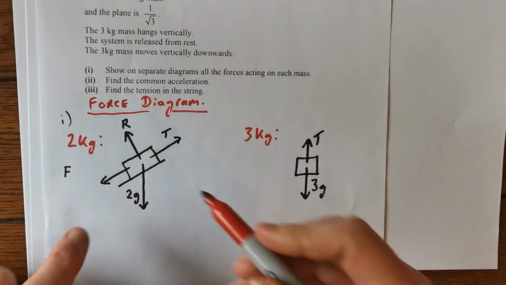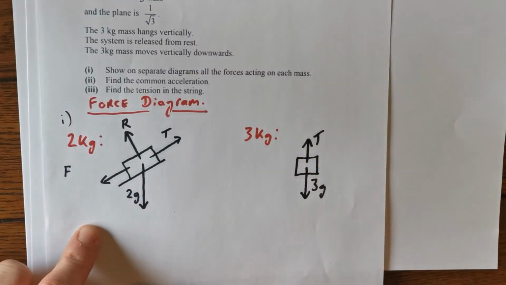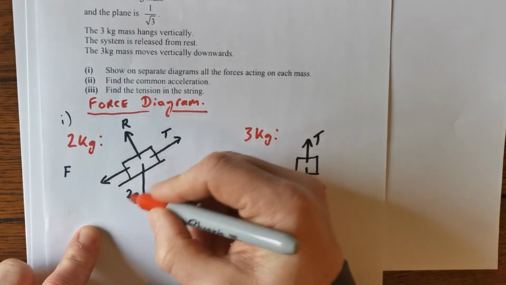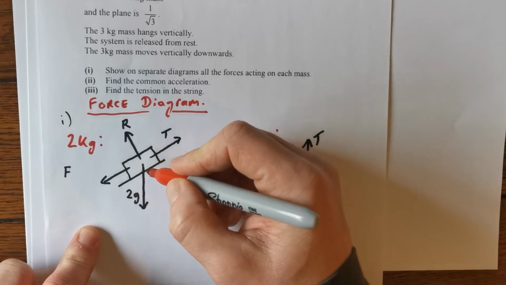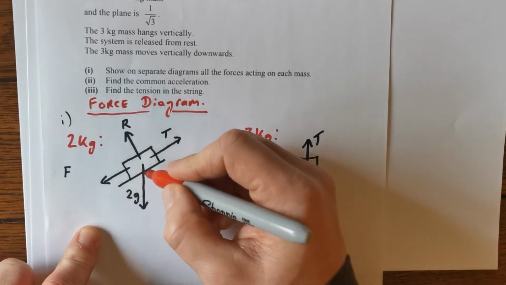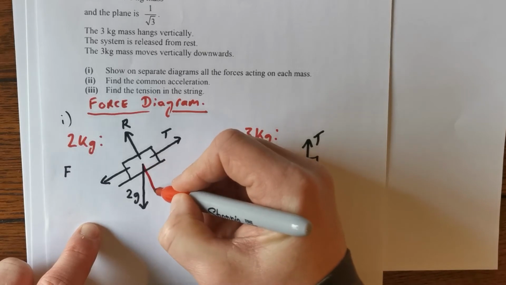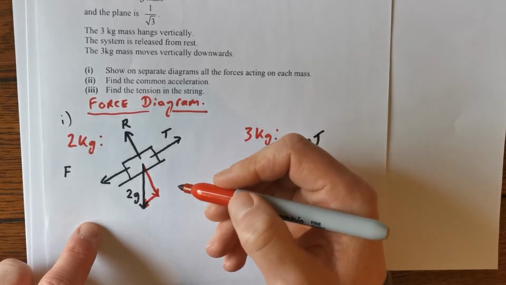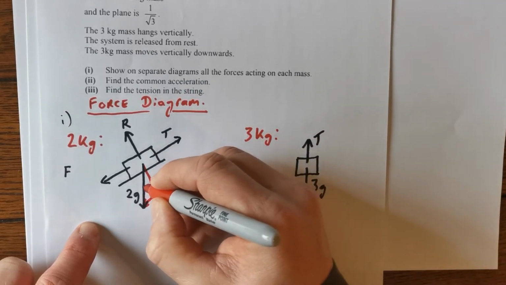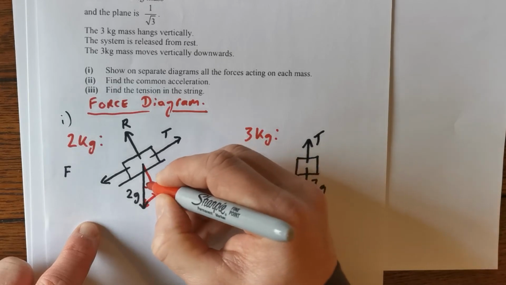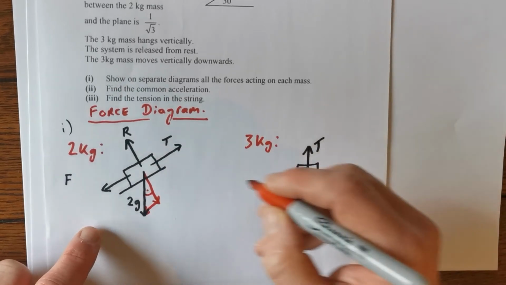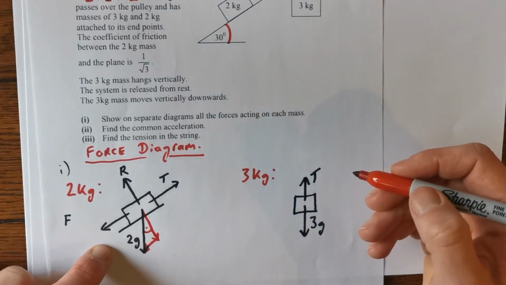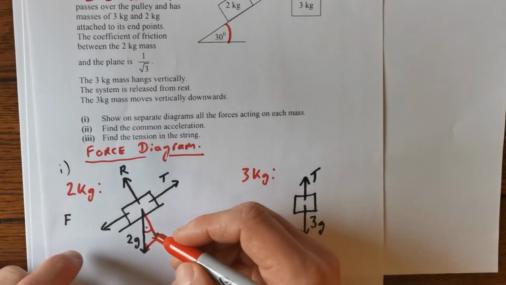So, tension and friction are parallel to the plane. They don't need to be resolved. The normal reaction is perpendicular to the plane. It doesn't need to be resolved. But this 2g, this weight force here, is not perpendicular and it's not parallel. We're going to resolve it into its perpendicular and parallel components. And one thing we've covered in class, at this stage you should know that this angle in here is always going to be the same as the angle of inclination of the plane. That's a little simple geometry. Make sure you can figure out why that is. So that's going to be 30 degrees in there.